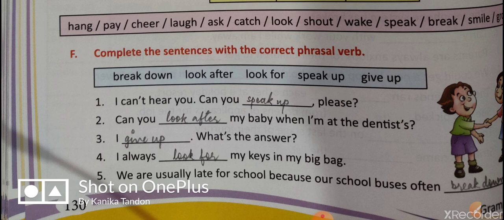So in the first sentence, speak up means to speak clearly. To look after my baby is to take care of the baby. I give up means I don't know the answer and now you can tell me the answer because I have given up thinking. I always look for my keys. To look for my keys means to search. We are usually late for school because our school bus often breaks down means it gets a puncture or something, right? With this, the chapter is also over.